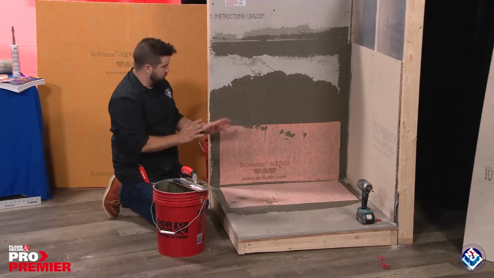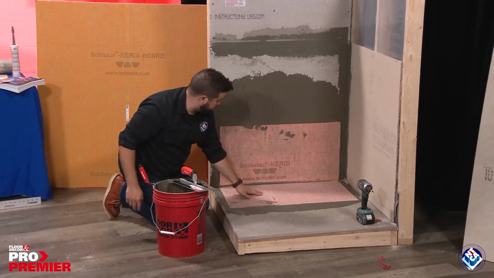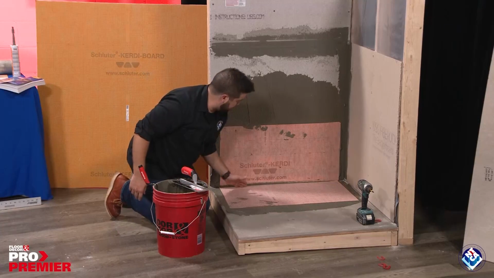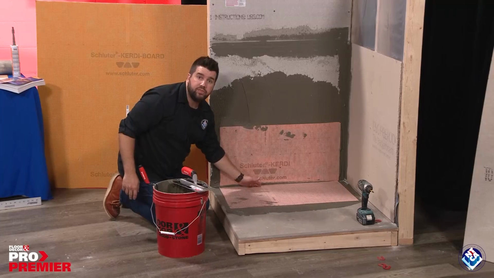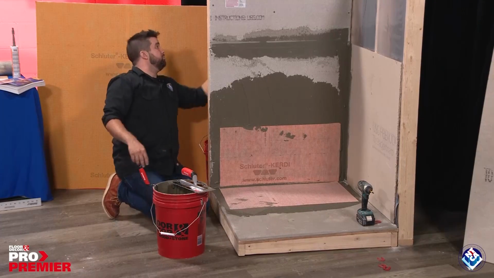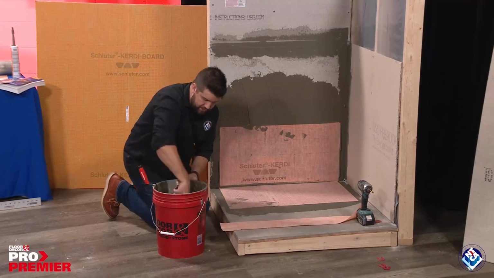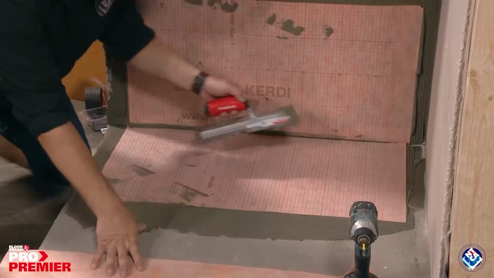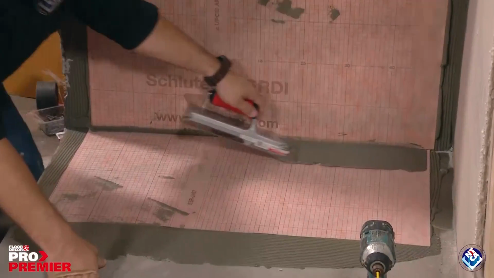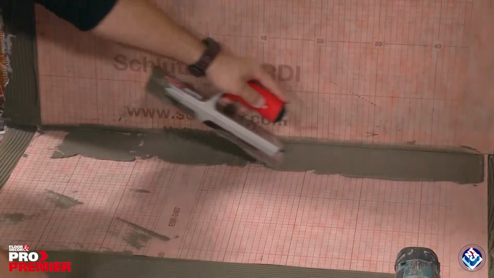Very good. So we've got two pieces of membrane, one on the wall, one on the floor. Problem is we still have this cavity right here. We've got this joint. We would need to put a piece of banding right there. So exact same thing. I'm going to use the flat side of my trowel and burn this in.